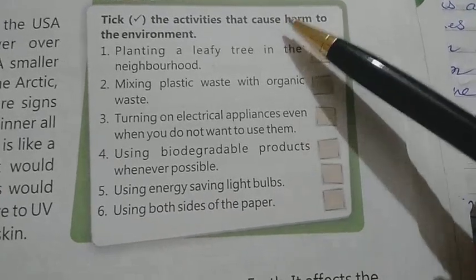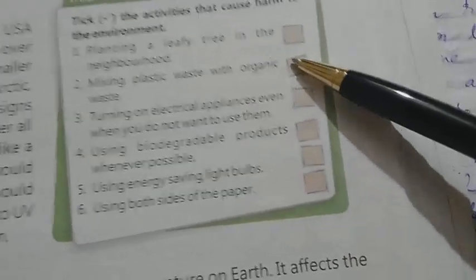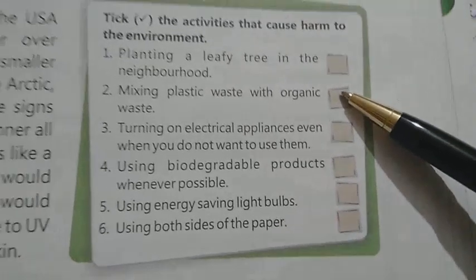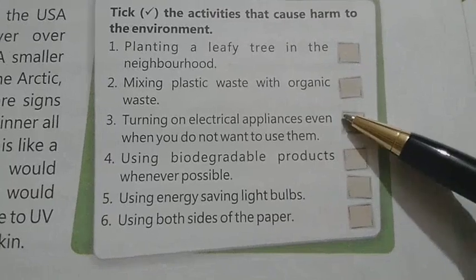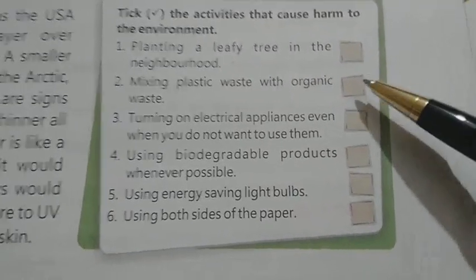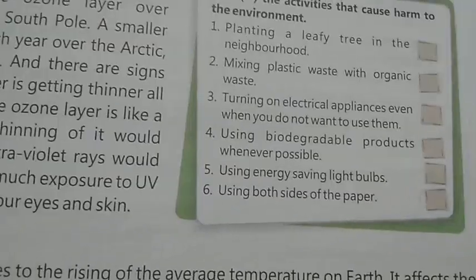So, what are the activities harmful for the environment? Mixing plastic waste with organic waste, and turning on electrical appliances even when you do not want to use them. Tick and tick here. Okay. So now I'll give you the question answers.